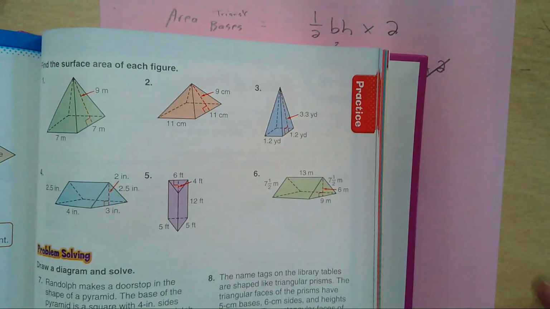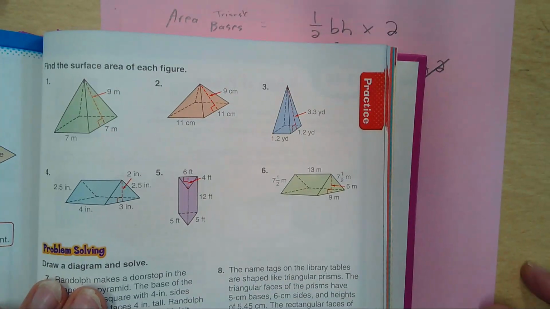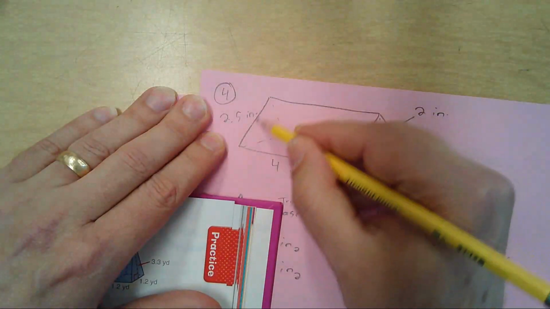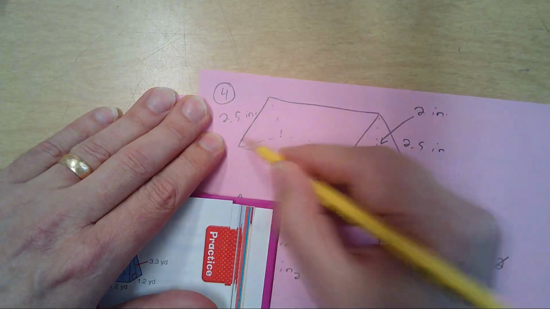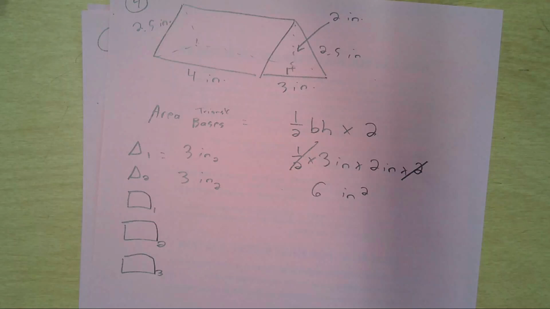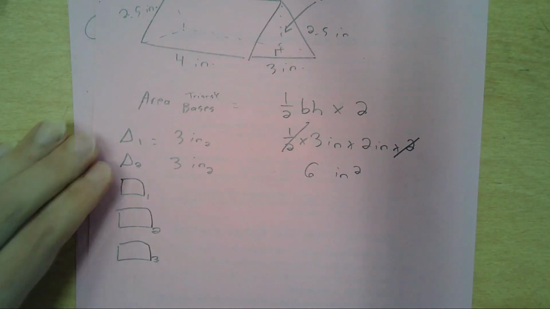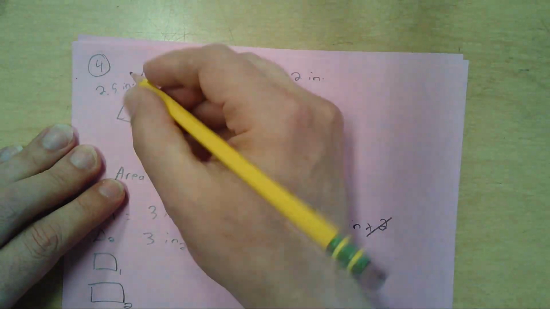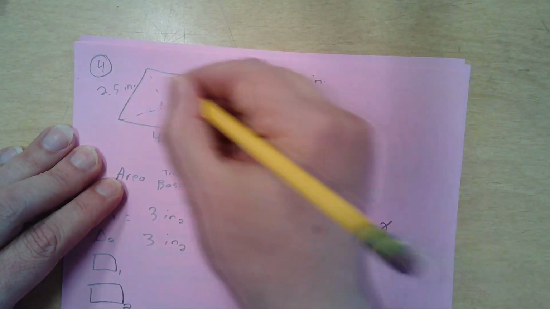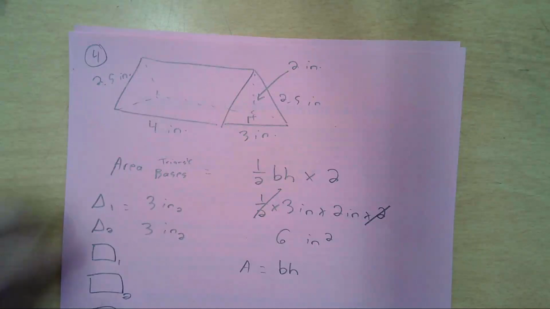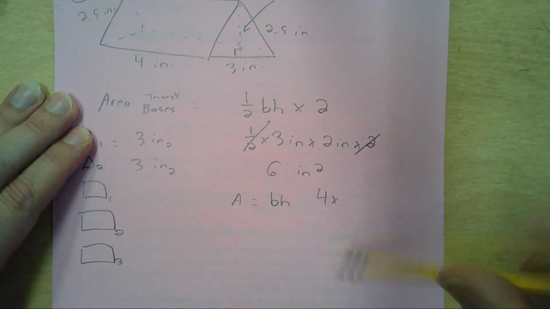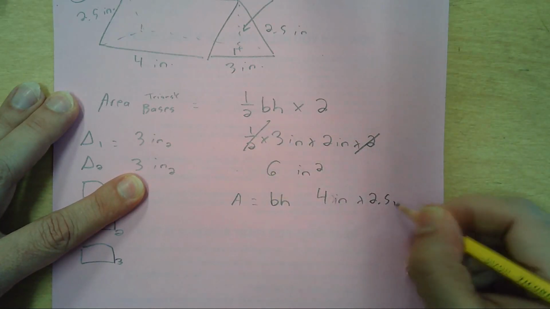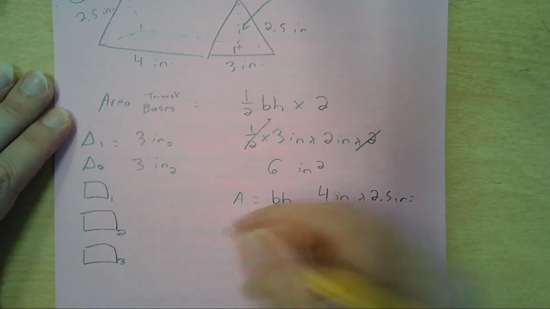So now, let's go through this. Let's talk about this one right here, right in the front. Going back to my sheet, what's the formula to find the area of a rectangle? Base times height. Right, there you go, a rectangle. So this rectangle, what am I multiplying together? 4 inches times 2.5 inches, which is what? 10. I believe so. So there's one of them.